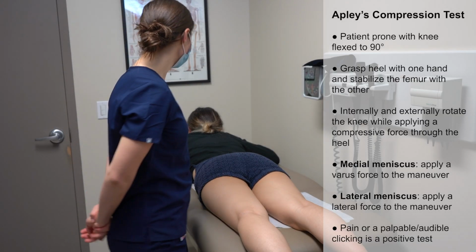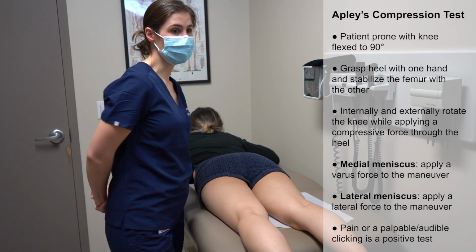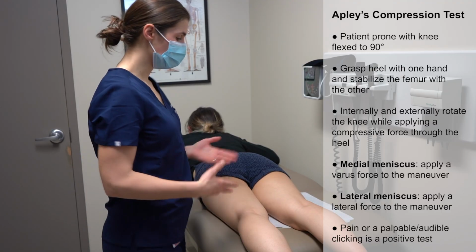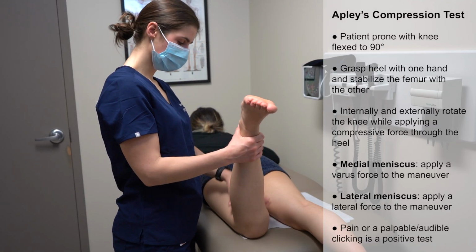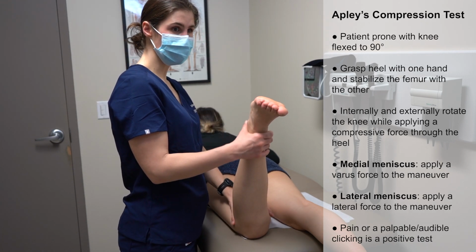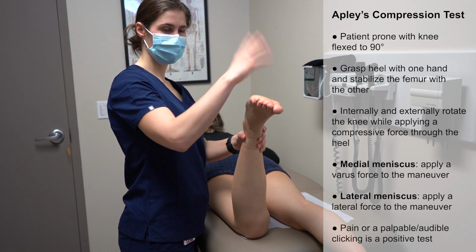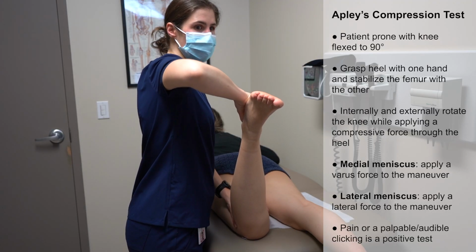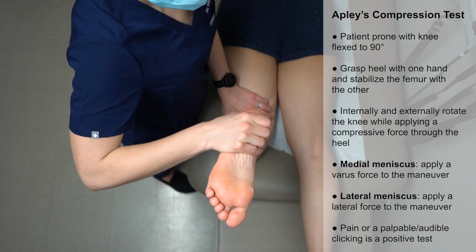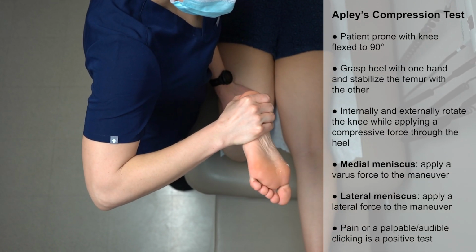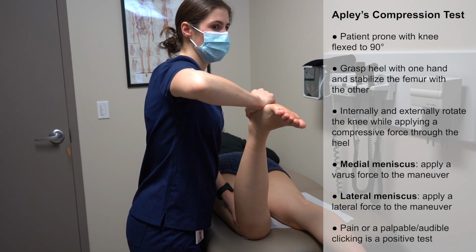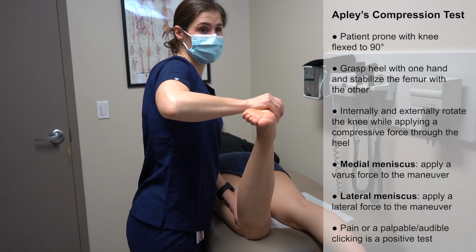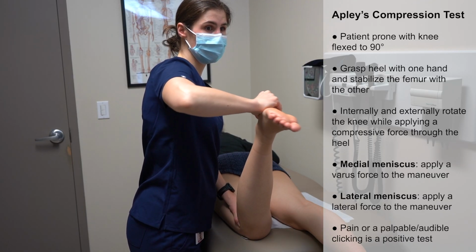So Eva, again, just let me know if you feel any pain with these movements, okay? Okay. So with the patient prone, I'm going to flex the knee to 90 degrees, stabilize the femur with my other hand, and with my free hand, I'm going to press downward over the patient's heel, rotating the leg internally and externally. Any pain with this? No. I'm also listening for any popping or clicking, which could indicate a meniscal tear.